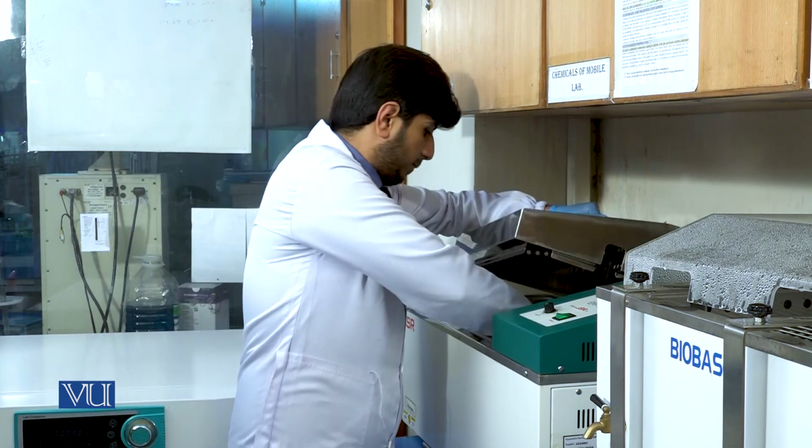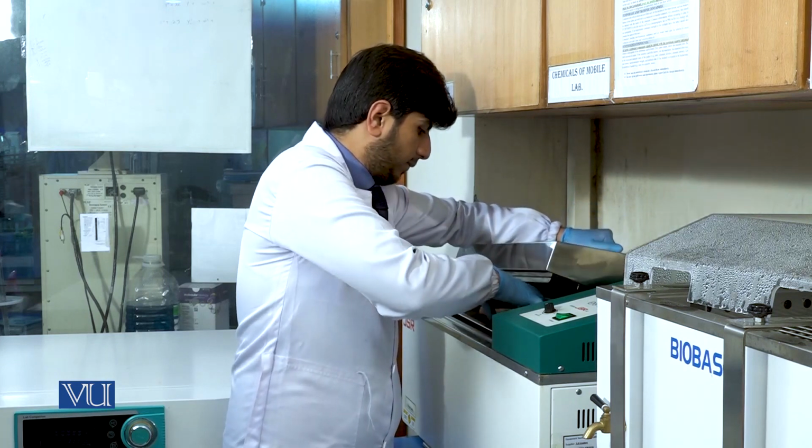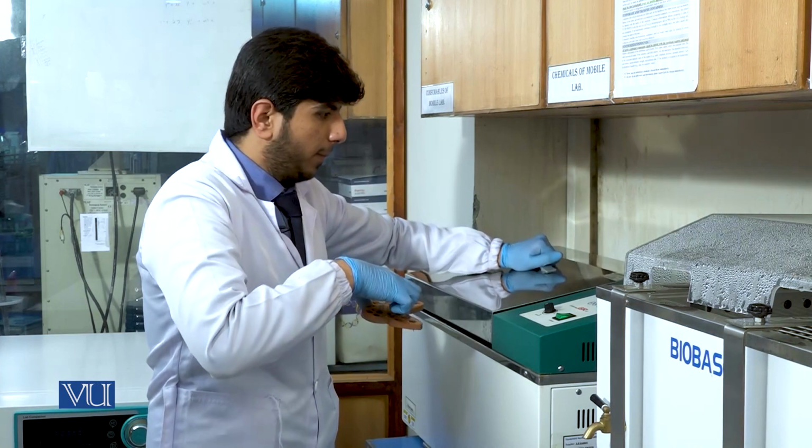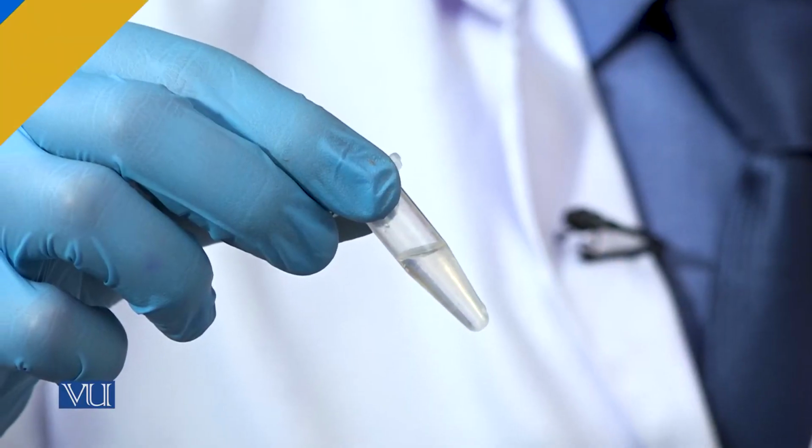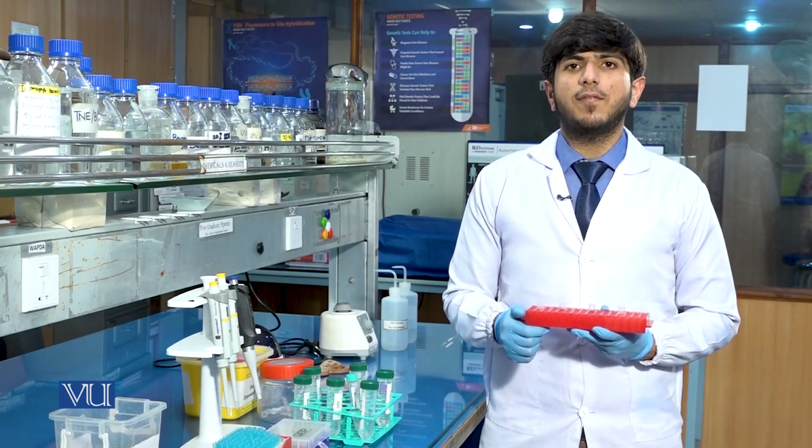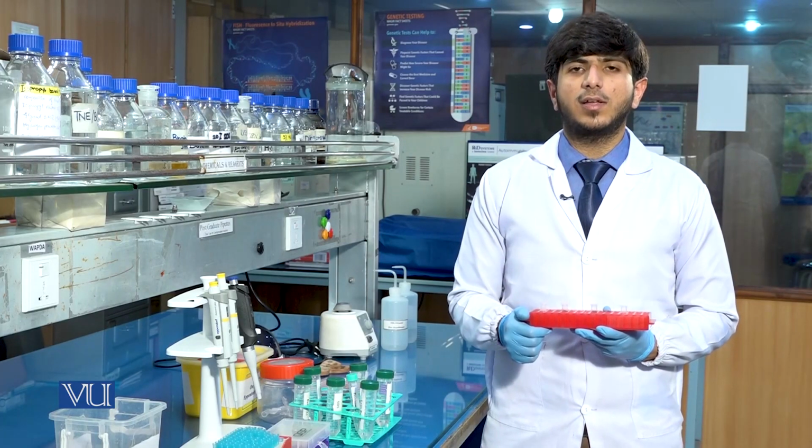In part B, first of all, we will pick the samples from the water bath and then add the phenol chloroform isoamyl alcohol. Now, this is our sample after the overnight digestion. After the overnight digestion, we will complete the process of DNA extraction, which is part B. Now we will add the phenol chloroform isoamyl alcohol in all the samples.